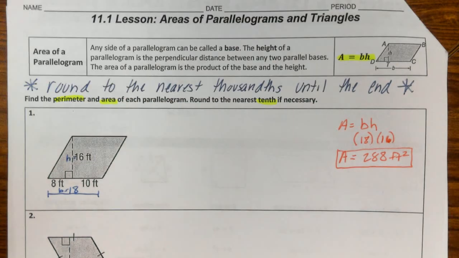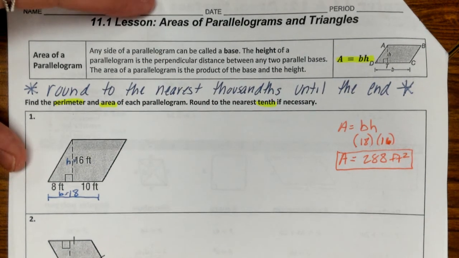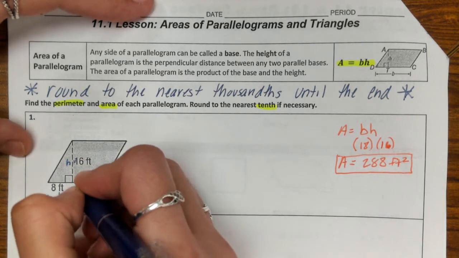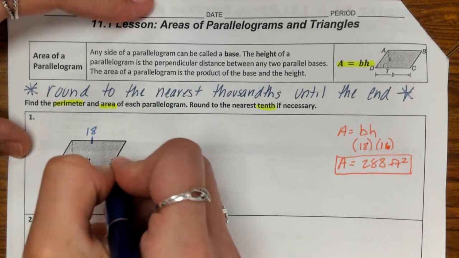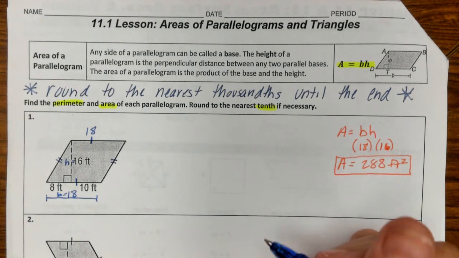Okay. To find our perimeter, though, we need to remember something. I was really proud of my classes because they realized, hey, how many sides do we have information on? How many sides are labeled with a measurement? And they told me 2. Because we remembered that in a parallelogram, opposite sides are congruent. So we have one pair of congruent sides. We do need to find the other.